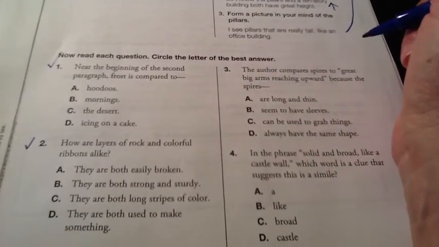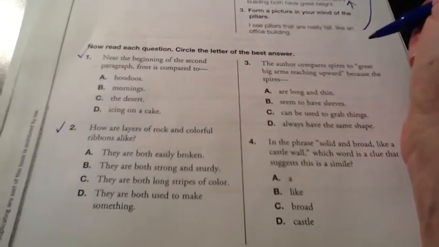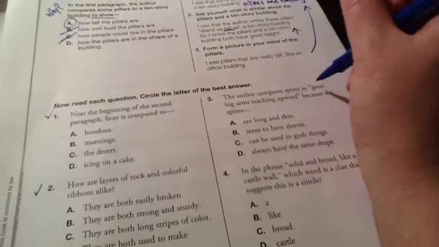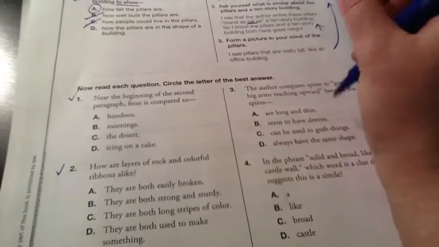Number 3. The author compares spires to great big arms reaching upward because the spires... I don't really know what a spire is, but I bet I could find out in this passage. Here it talks about the spires. It says, these differences result in the hoodoo's strange shape. Some, called spires, are like great big arms reaching upward. All right, so here I see the question asks me, why do they compare the spires to great big arms reaching upward? What do we think this means? Go back to the passage and reference it, and then answer question number 3.